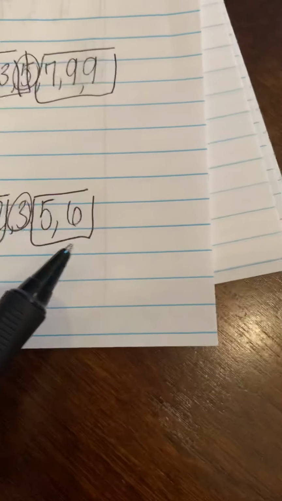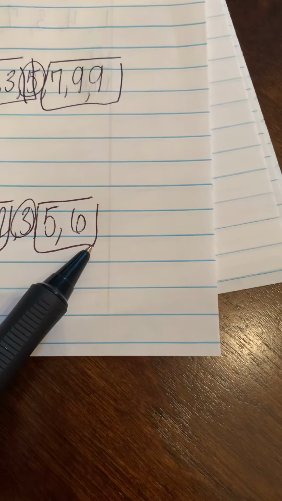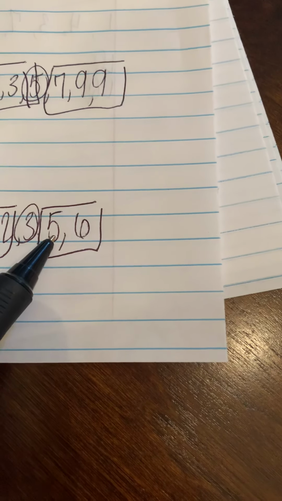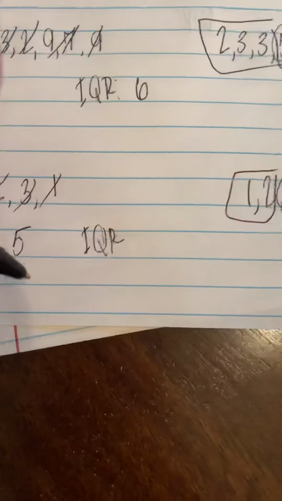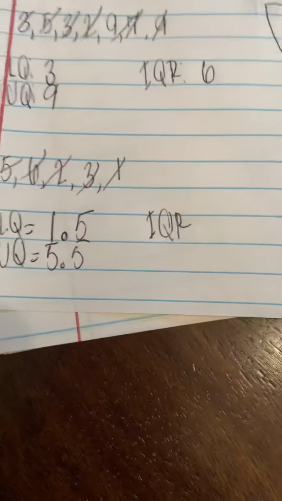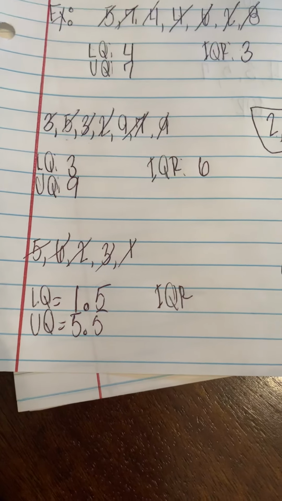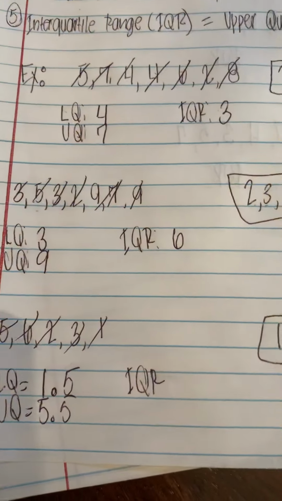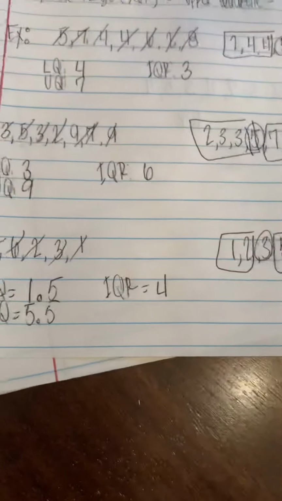And then for the upper quartile here, I need to find the middle number between 5 and 6. You could add these and divide by 2, or you could also say, what number is between 5 and 6? That would be 5.5. So the upper quartile is 5.5. To find the interquartile range, we're going to take the upper quartile minus the lower quartile. So 5.5 minus 1.5 is going to give me 4. So 4 is my interquartile range.